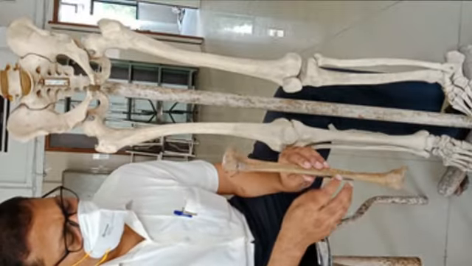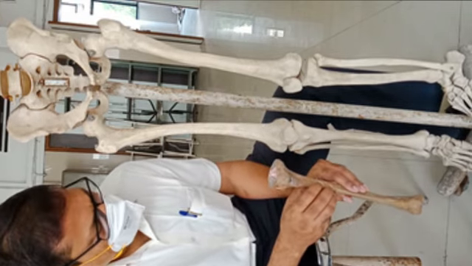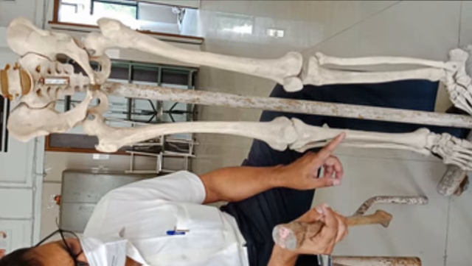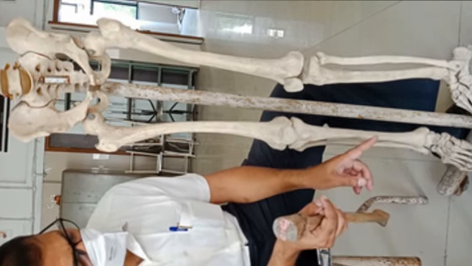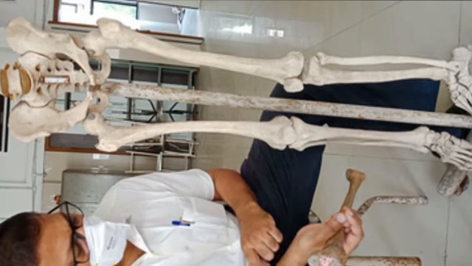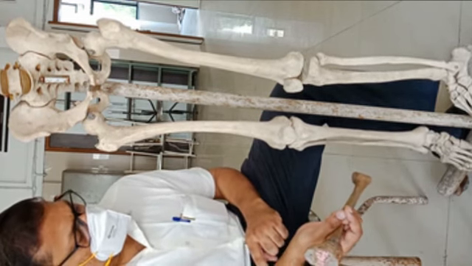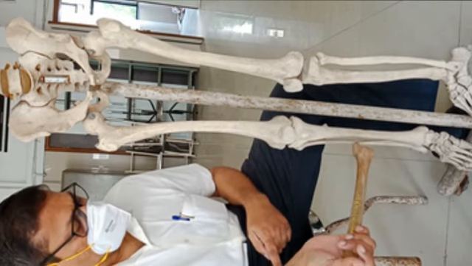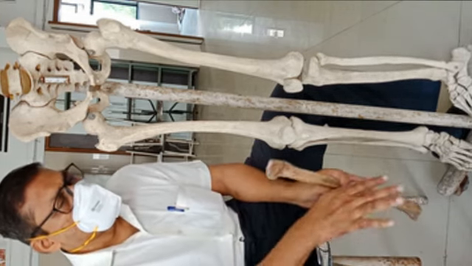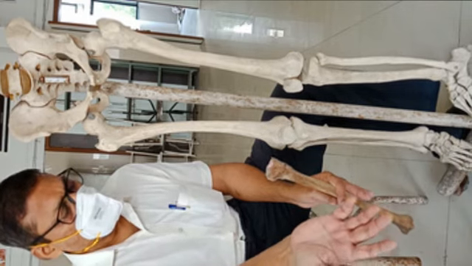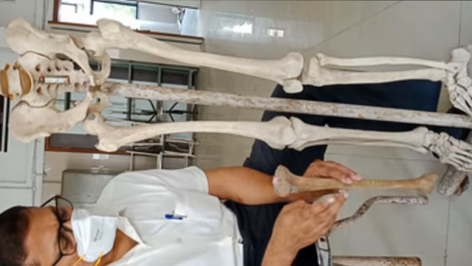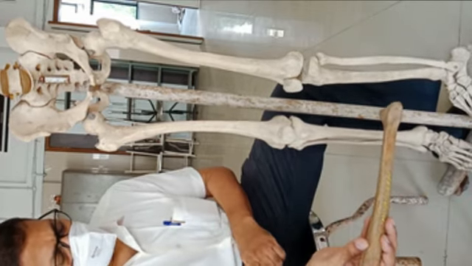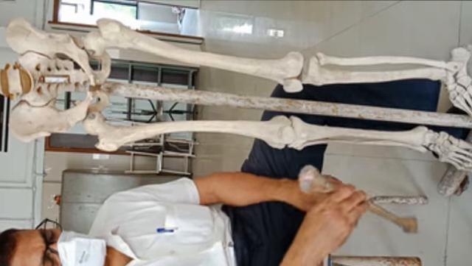So now I am going to describe the tibia. You can see here the tibia is the preaxial bone, whereas in the upper limb the radius is the preaxial bone. The postaxial bone here is the fibula, and in the upper limb it is the ulna. Because in the upper limb it gets rotated laterally, the tibia corresponds to the radius, whereas the ulna corresponds with the fibula.